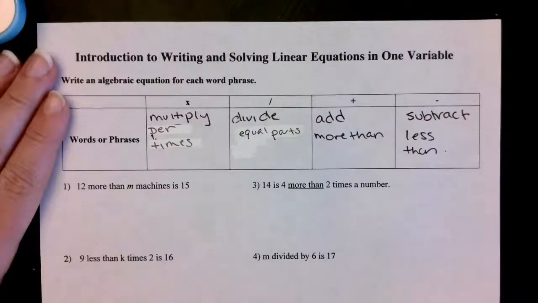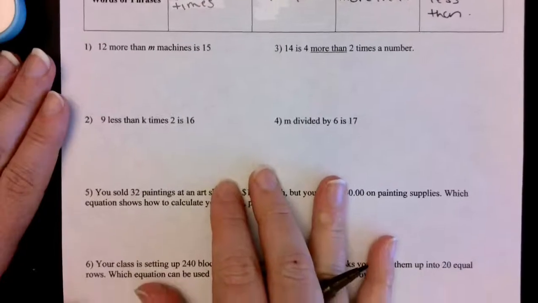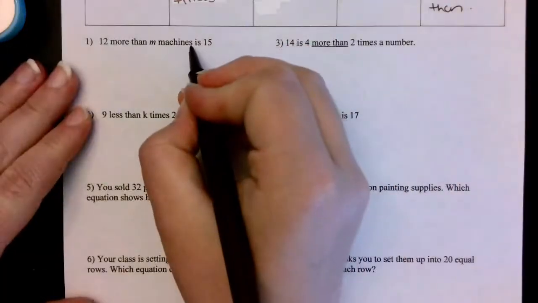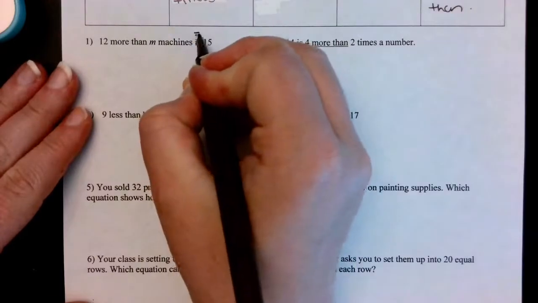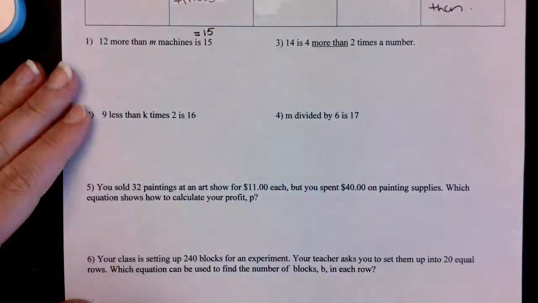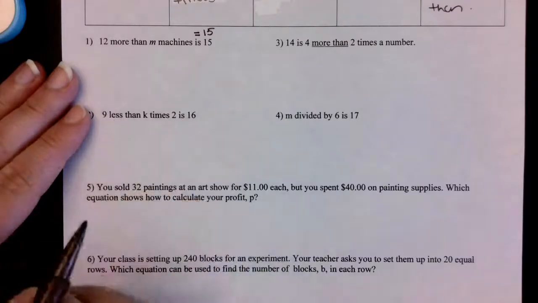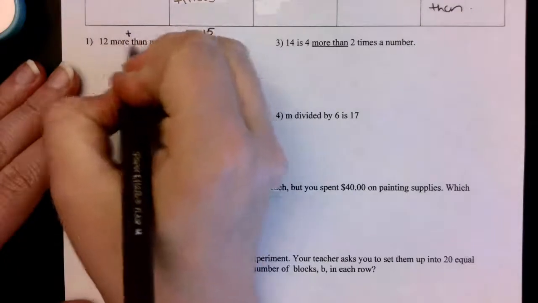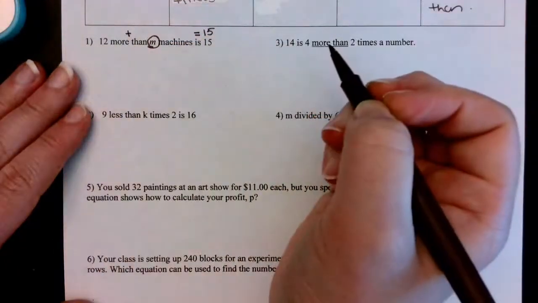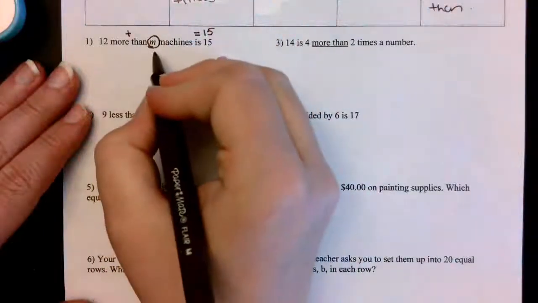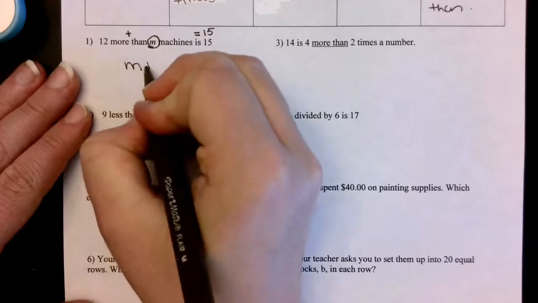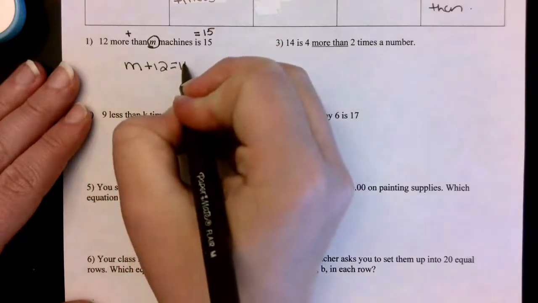Alright, so let's get to writing. In number 1, it says 12 more than m is 15. Another key word you need to know is the word is. Is always means equal. And what I do is I like to write it on top of the word problem first so that I can see what I'm creating. So 12 more than means add, and we're worried about the variable m. So more than means I'm adding 12 on to m. So I need to write it as m plus 12 equals 15.